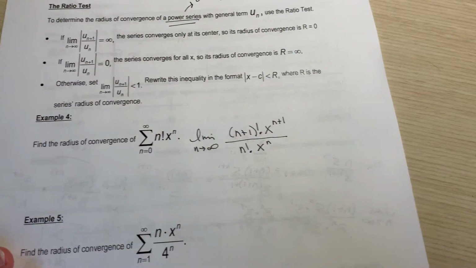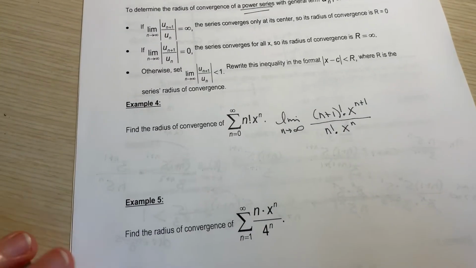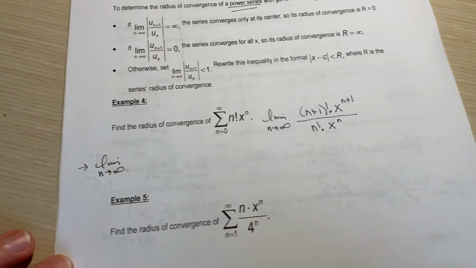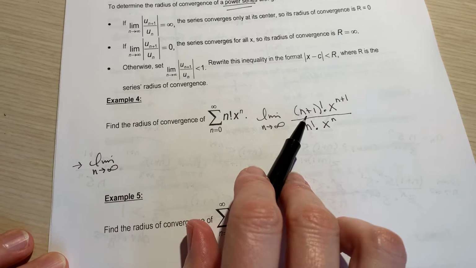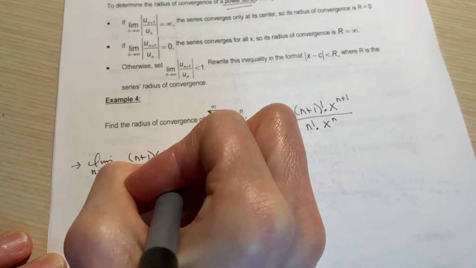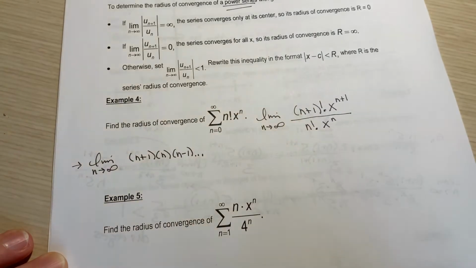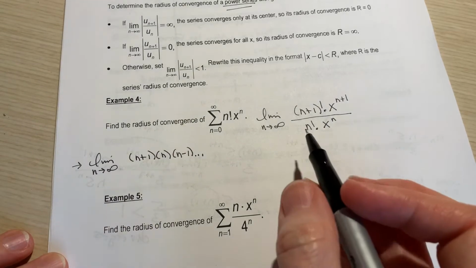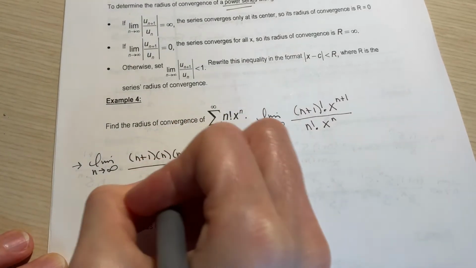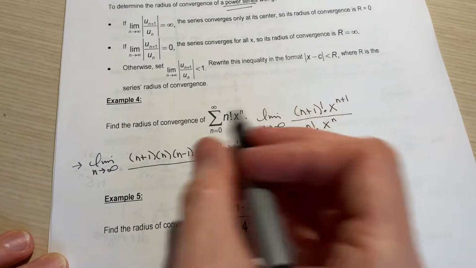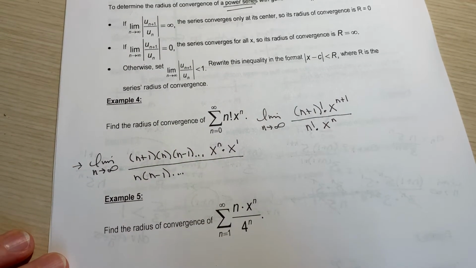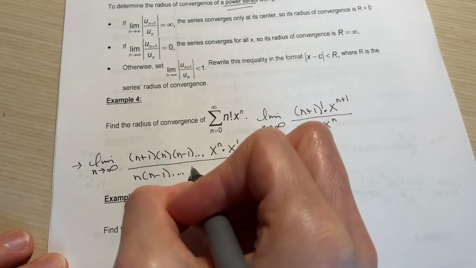Okay, now let's do some rewriting here. I'm going to go over here where I have a little more room. So limit as n approaches infinity. So n plus 1 factorial here I'm going to write as n plus 1 times n times n minus 1 dot dot dot. X to the n plus 1 I'm going to write as x to the n times x to the 1. All over n factorial I'm going to write as n times n minus 1 dot dot dot. You get the idea. And then what else do I have on the bottom? Just x to the n.